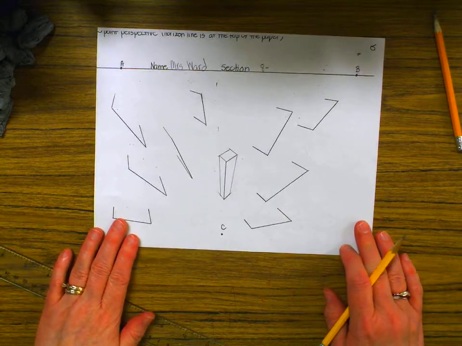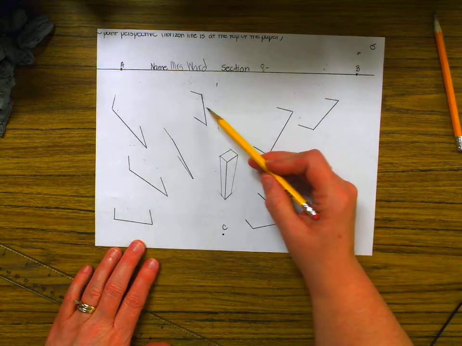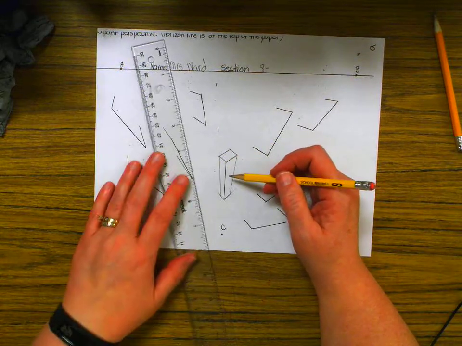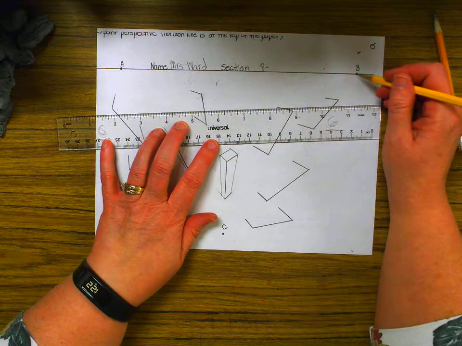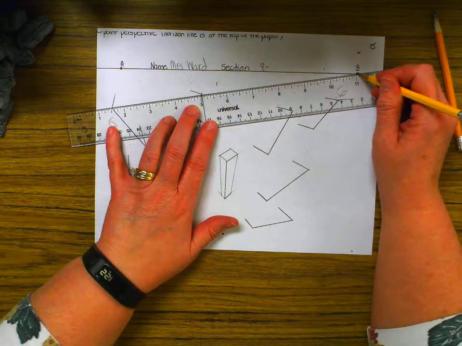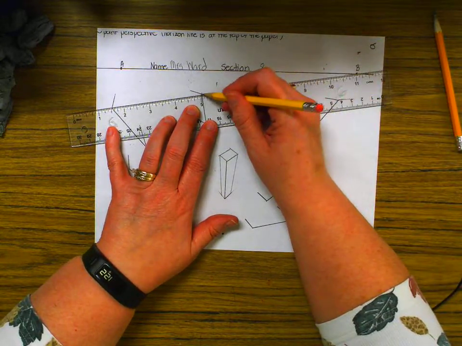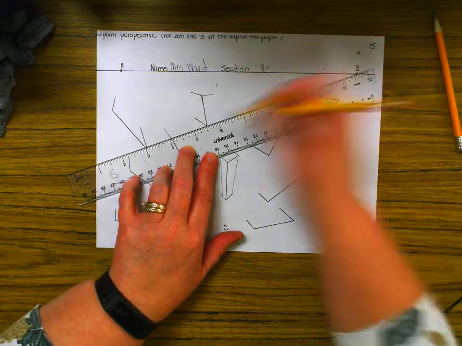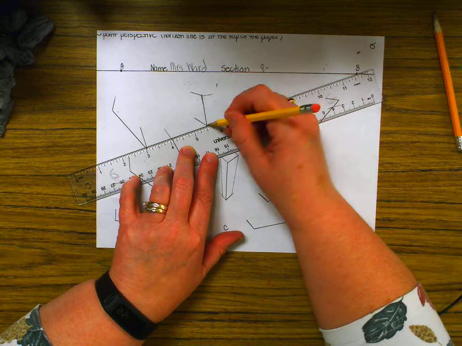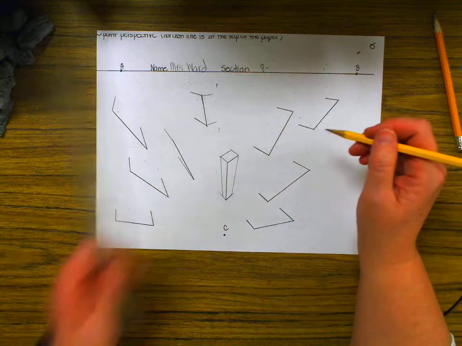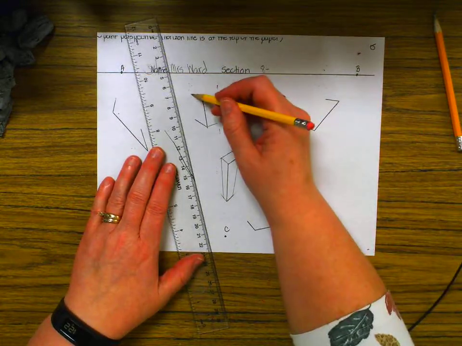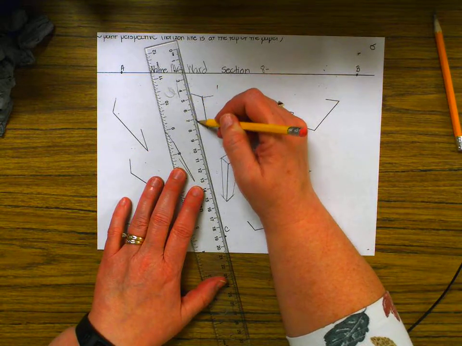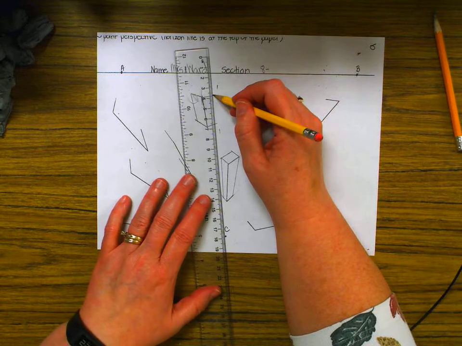Okay, now we're going to go to this one, the upper left. I can go toward B for the top and the bottom, so that's what I'm going to do. Toward B, toward B. Sides are by C. Every line I draw is a distance line.